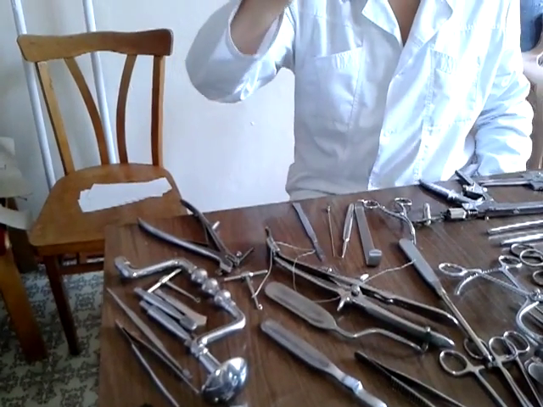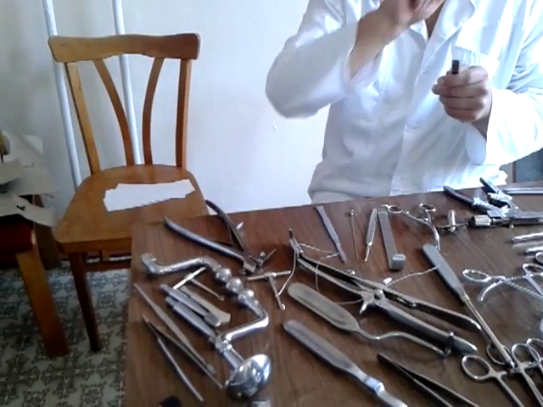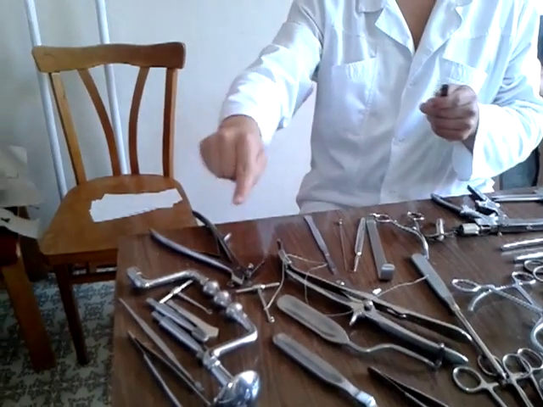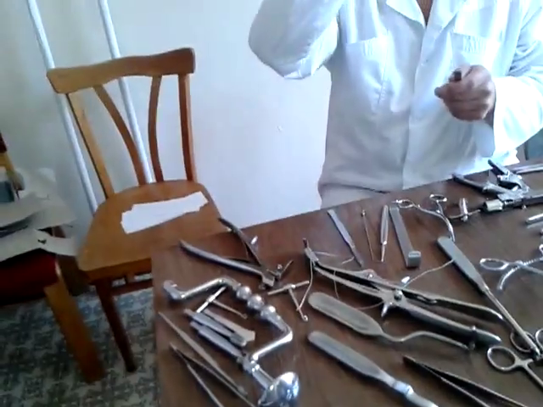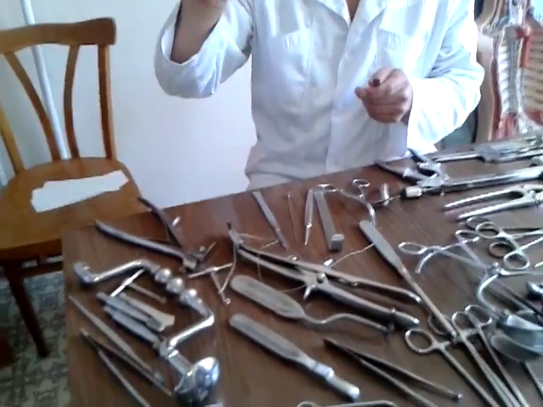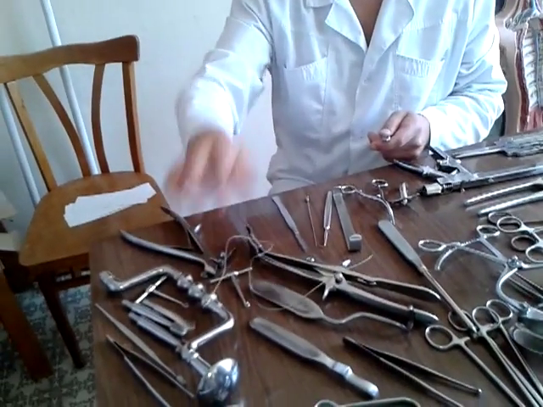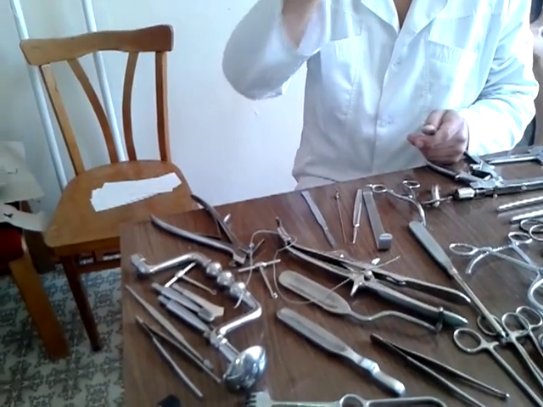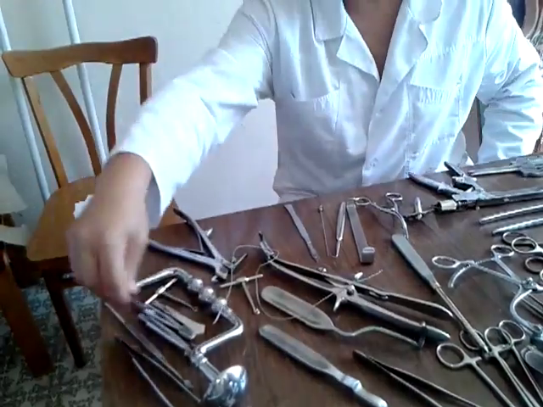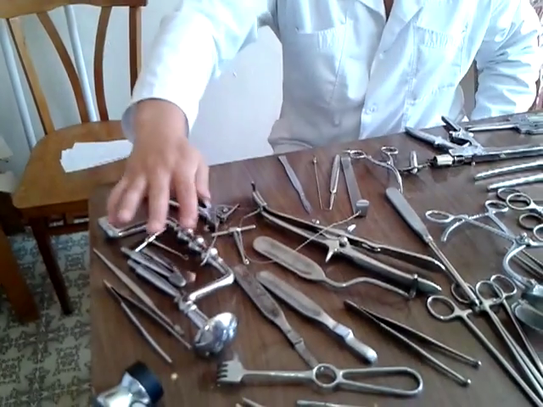For the osteoplastic, after separating, we make 5-6 holes. Then we use the thread saw, the Gigli thread saw, to cut the bone and open the flap. These instruments are for the osteoplastic.